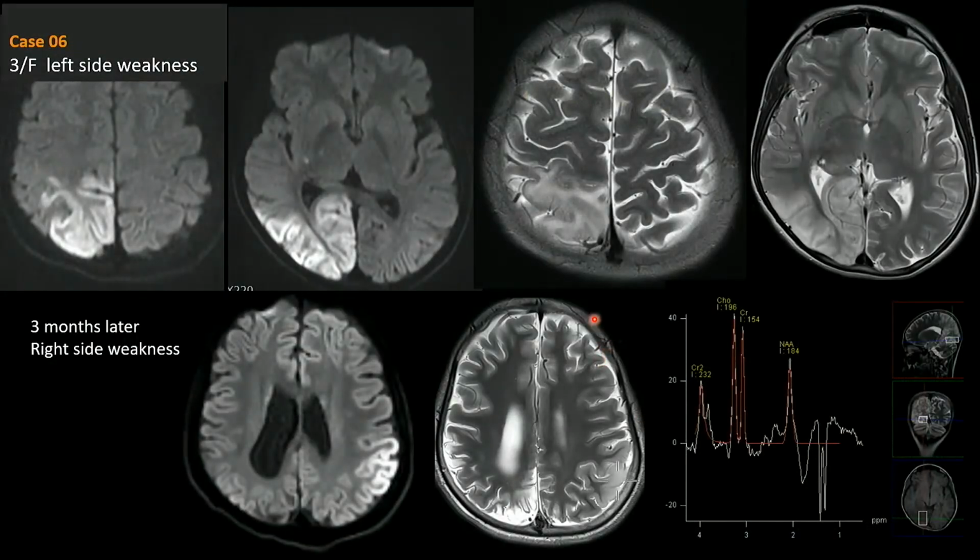Next case is a 3-year-old girl with left side weakness. This is a diffusion weighted image. We can see the diffusion restriction in the right parietal and occipital lobe, which is not consistent with a vascular territory. So this lesion shows gyral swelling and hyperintensity on T2 weighted images.